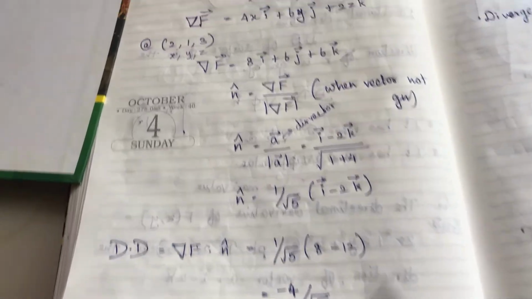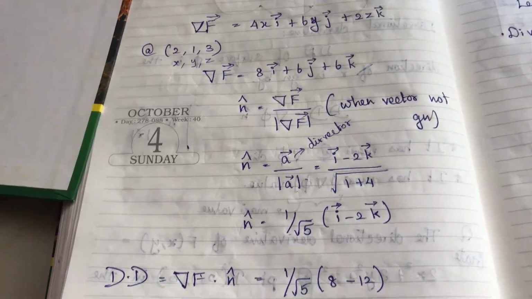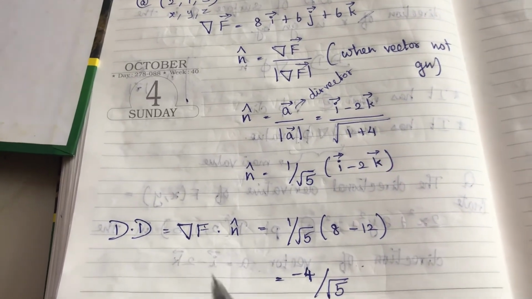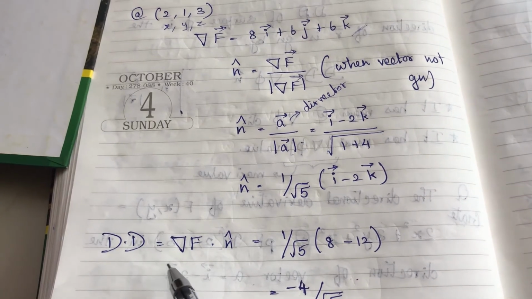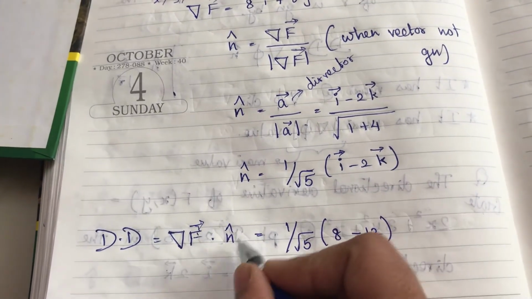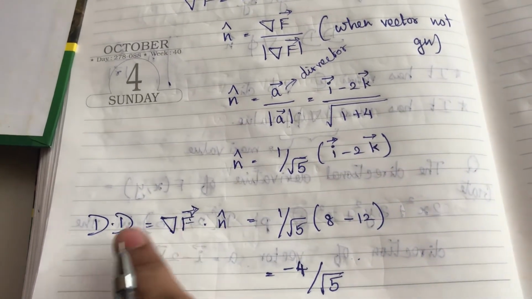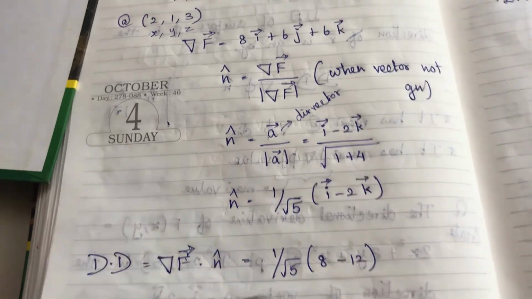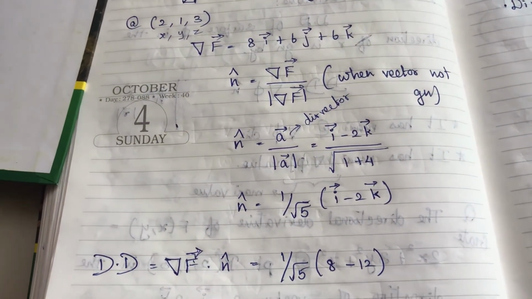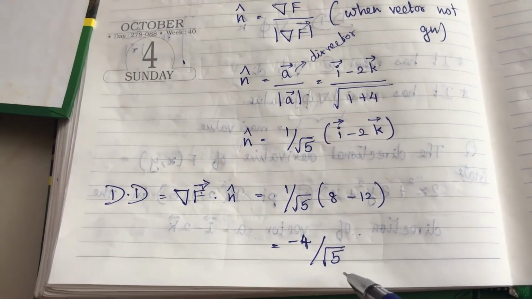So this is the directional derivative. This is also an important one. The dd is del f vector into n cap. Up to this we have found del f vector and n cap, so just multiply them and you will easily get the value. How?